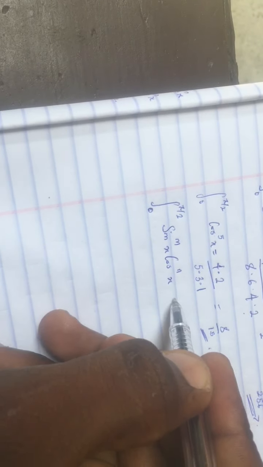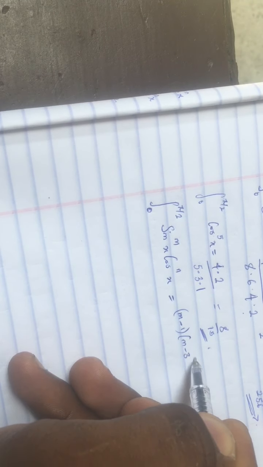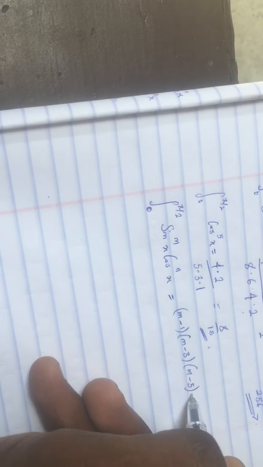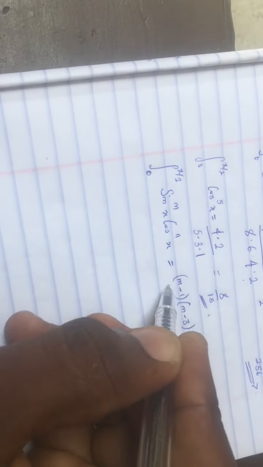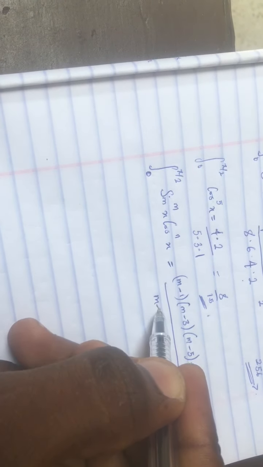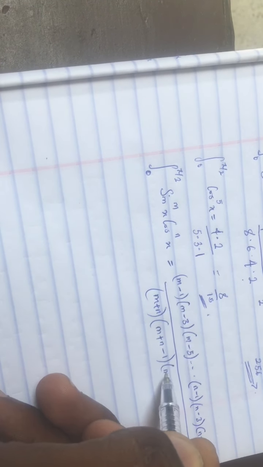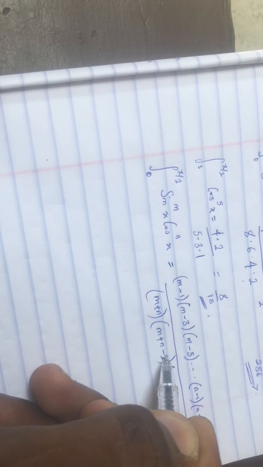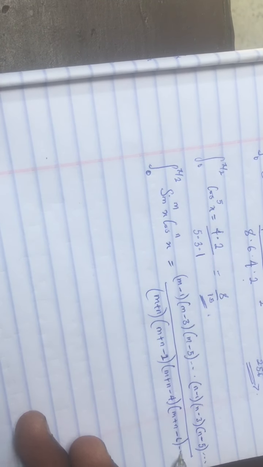What it said is, by definition, it is the same thing as (m minus 1)(m minus 3)(m minus 5) dot dot dot times (n minus 1)(n minus 3)(n minus 5) dot dot dot, over (m plus n)(m plus n minus 2)(m plus n minus 4)(m plus n minus 6) dot dot dot. So that's the definition it deduced for us.